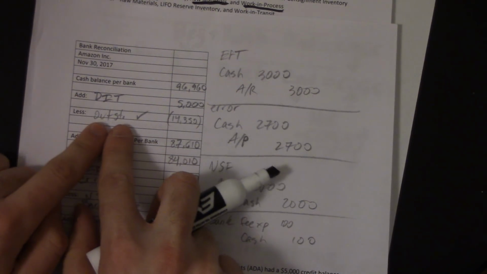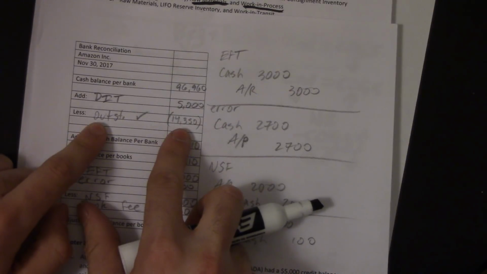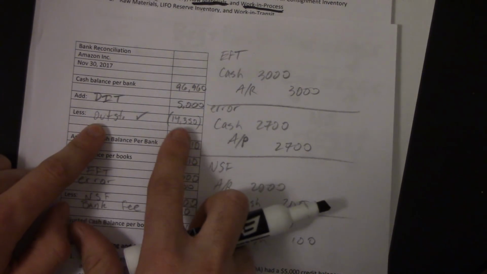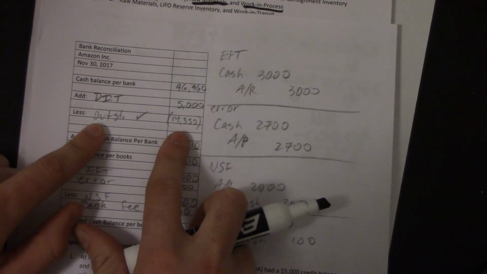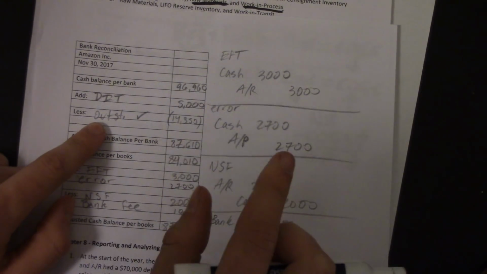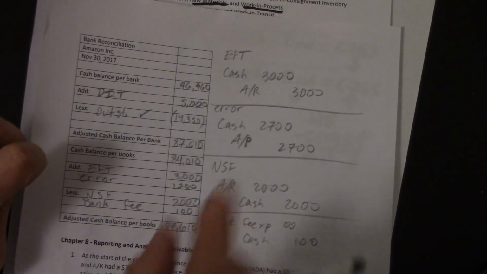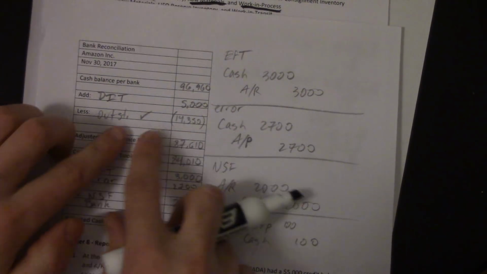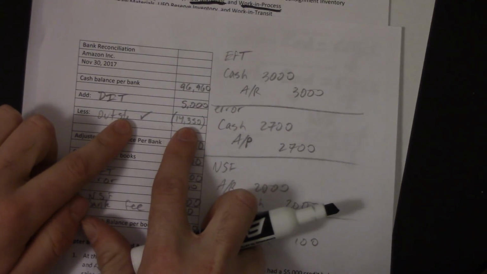We're going to subtract our outstanding checks for 14,350. The reason why we're subtracting it is because we've paid this money out, but the bank hasn't seen that we've paid this money. So we've got to subtract that money from what the bank thinks we have.